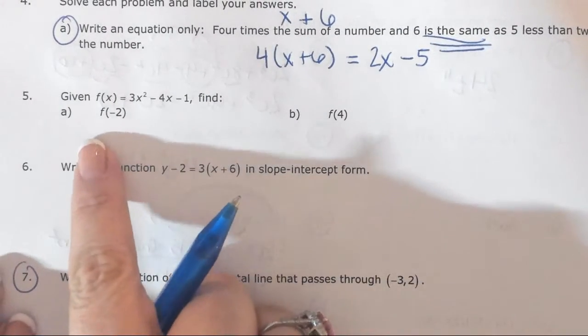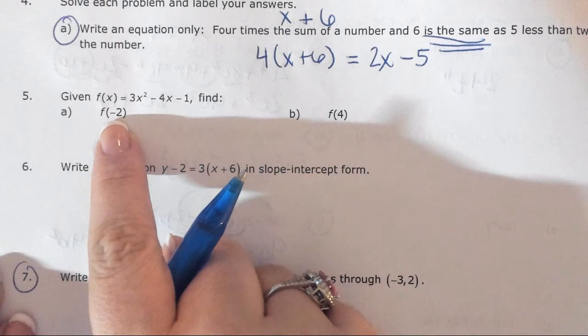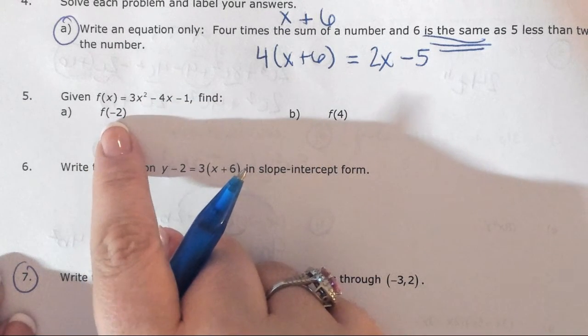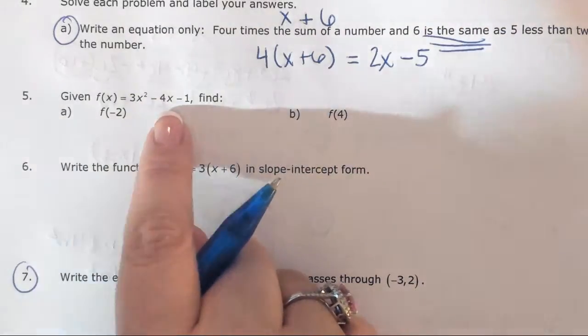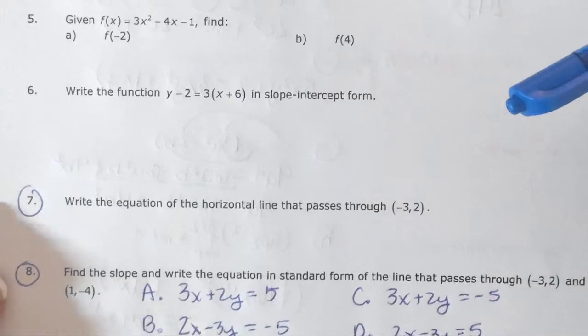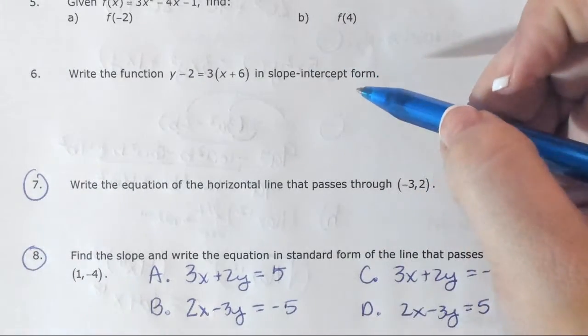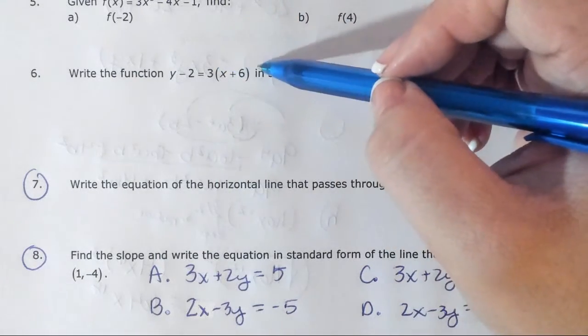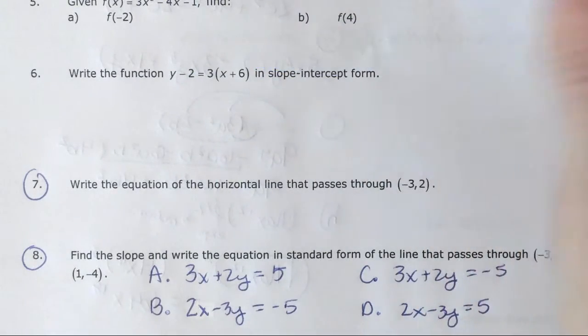Okay? For problems like number 5, where it has the number in parentheses, we're just going to take that and plug it into x. If you have a graphing calculator, you can plug that in, put the equation into y equals, and just go to the table where x is negative 2. For number 6, you have to get it in slope-intercept form. Slope-intercept form means y equals. So I would distribute through the 3, and then I would move the 2.